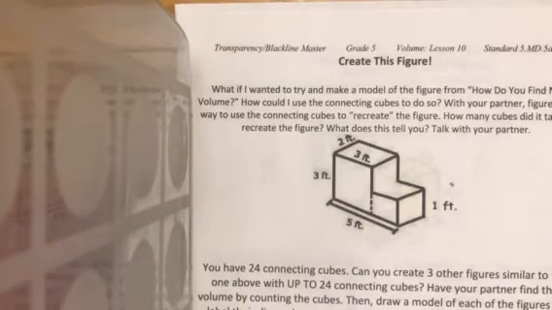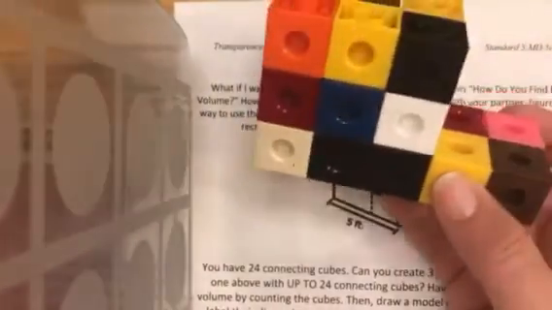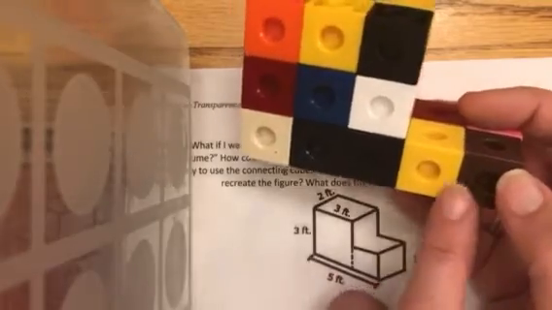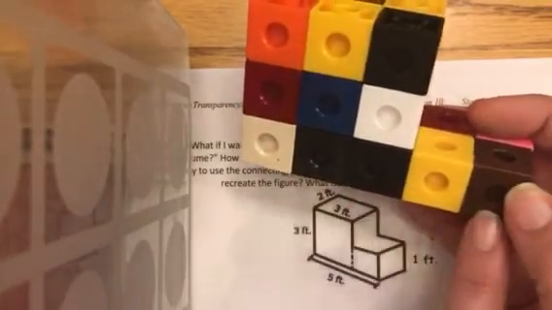Okay, so all partners should have already built it. You've had a discussion. Maybe you've come up with how many cubes there are. You should have something that looks like this. I'm going to check my drawing. It says that it is 5 feet. 1, 2, 3, 4, 5. We're pretending a cube is 1 foot.